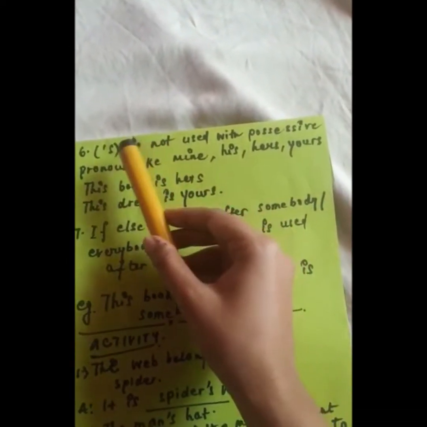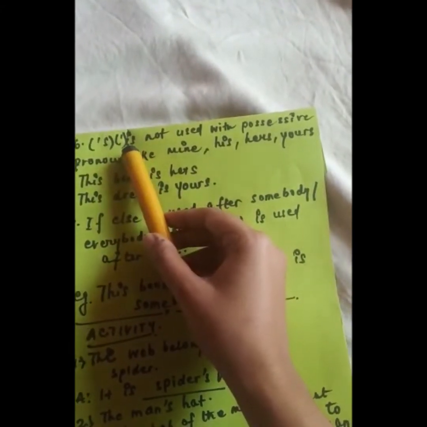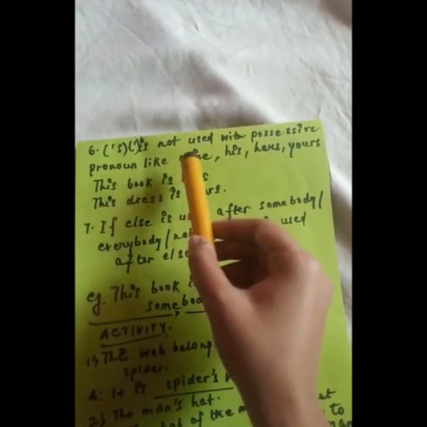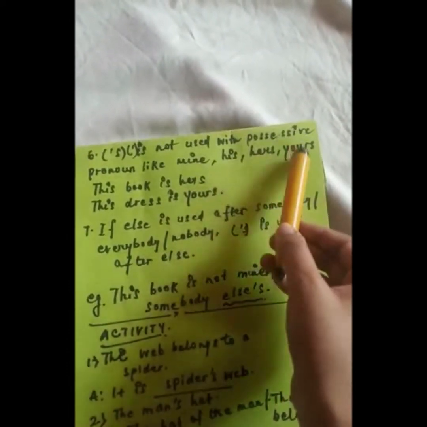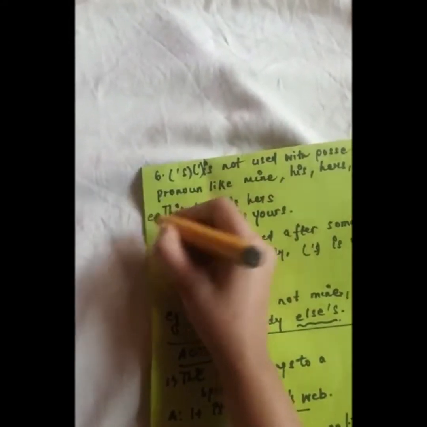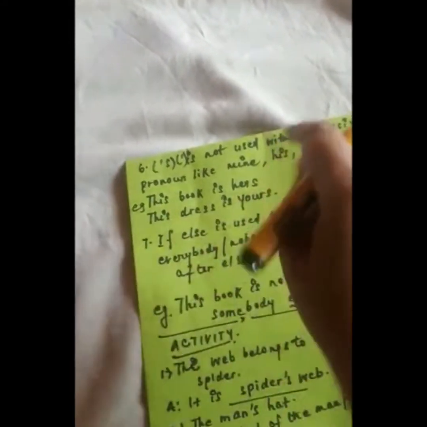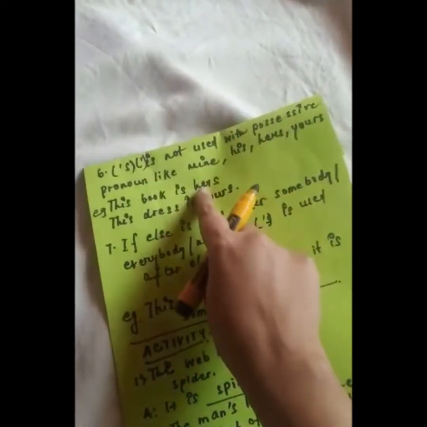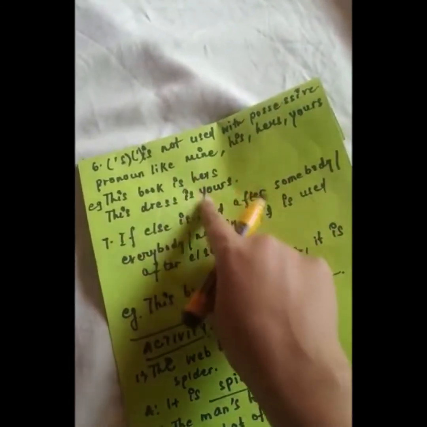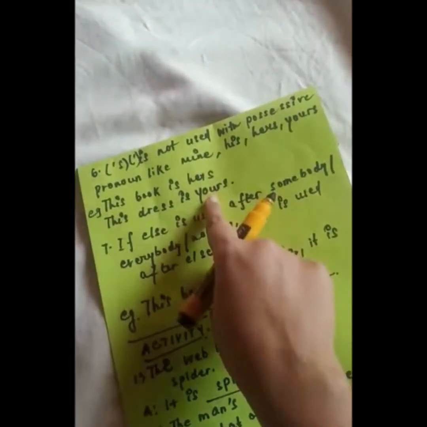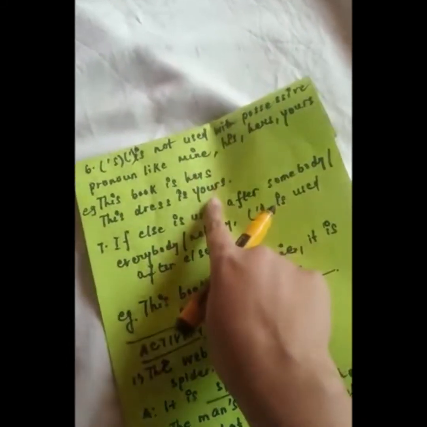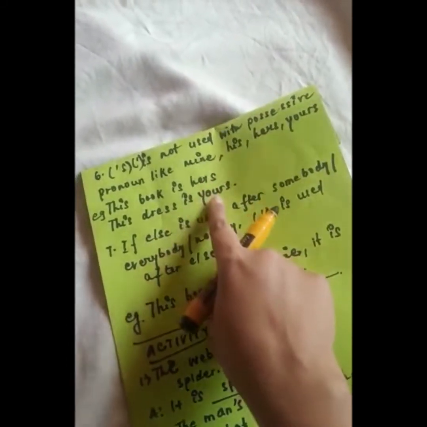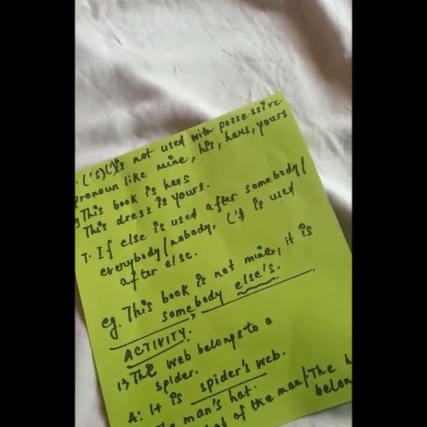Our next rule is that we do not use apostrophe s or apostrophe with possessive pronouns like mine, his, hers, yours. For example, this book is hers. So we do not use an apostrophe here. This dress is yours. Hers, yours, what are these? These are possessive pronouns, and we do not use apostrophe s or apostrophe with possessive pronouns. Keep it in your mind.